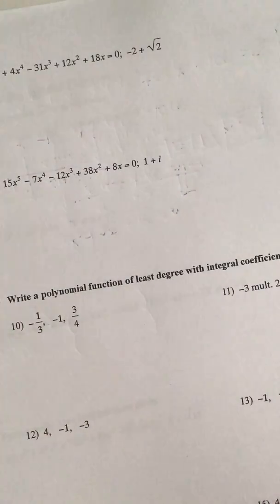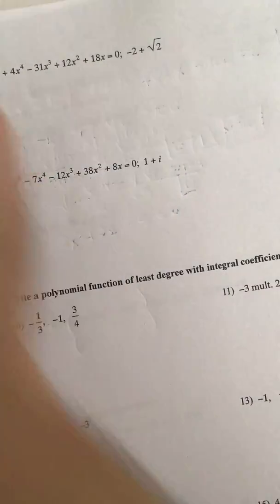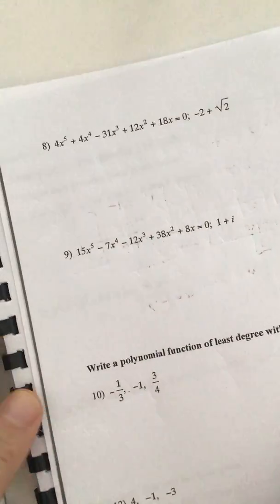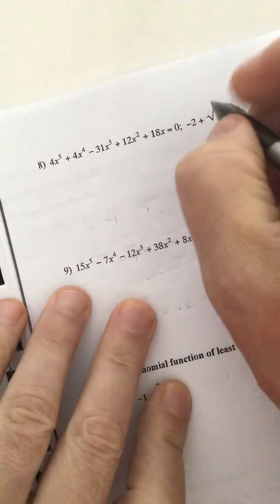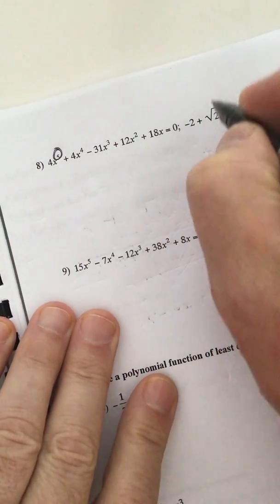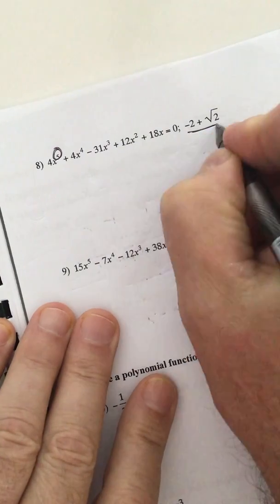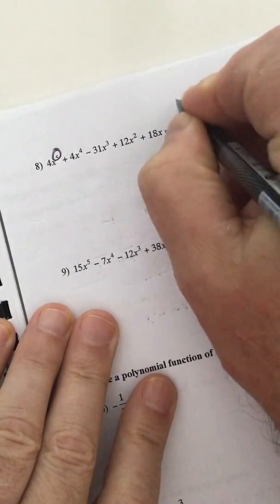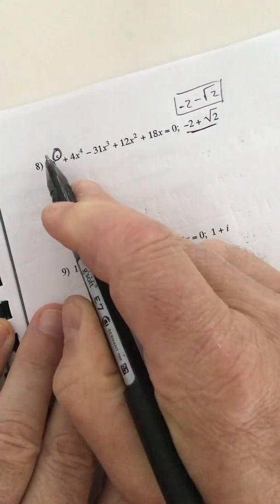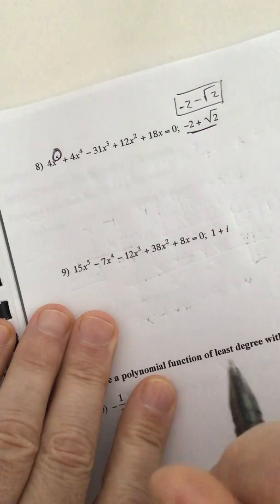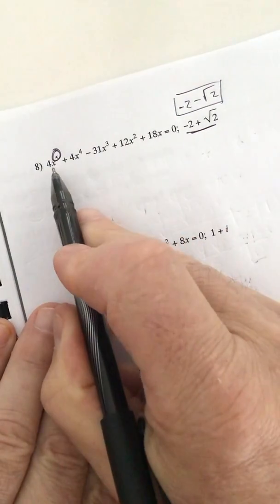Okay, let's try number 8. Now that we have this program, it should go reasonably. This should help us go faster, which is part of the point. Okay, there's going to be 5 zeros. Well, here's one of them right here. So I know another one is negative 2 minus the square root of 2. So I've gone from 5, I know 2 of them. Now I can get it down to 3, but we need to get it down to 2 for the quadratic formula to work.